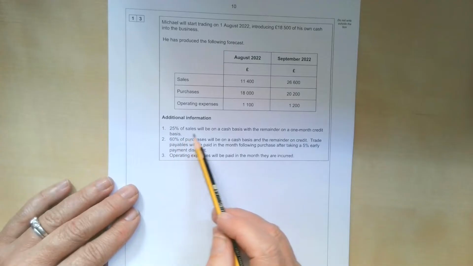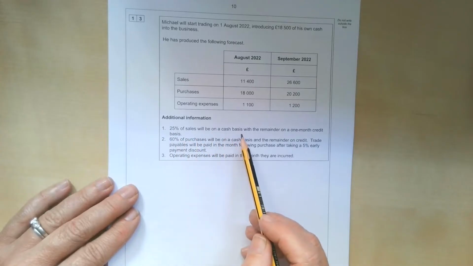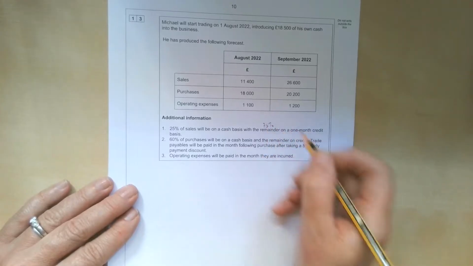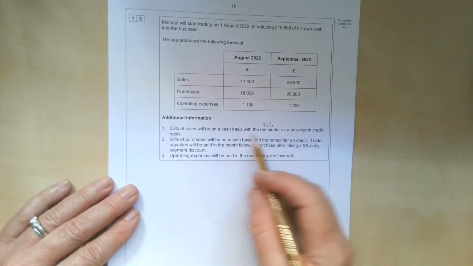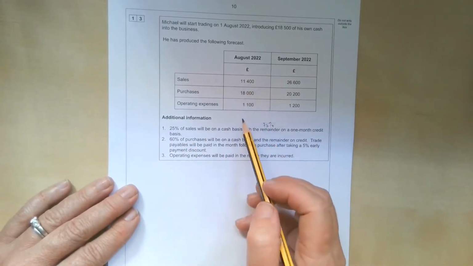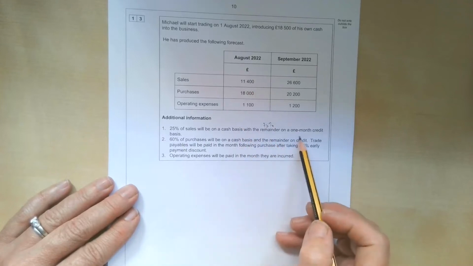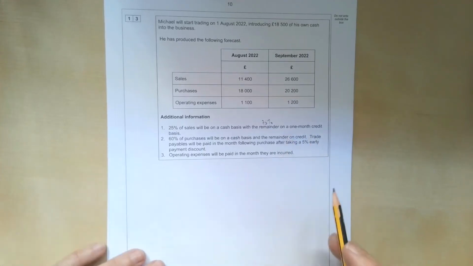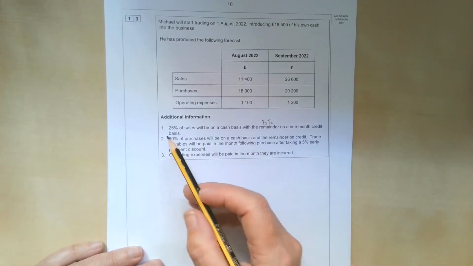Additional information, 25% of sales will be on a cash basis. So with the remainder, 75% of sales are going to be on a 1 month credit basis. So 25% of them are going to be paying in the month that he invoices, and the other 75%, 3/4, are going to pay in the month following. Okay, nobody's getting any cash discount.